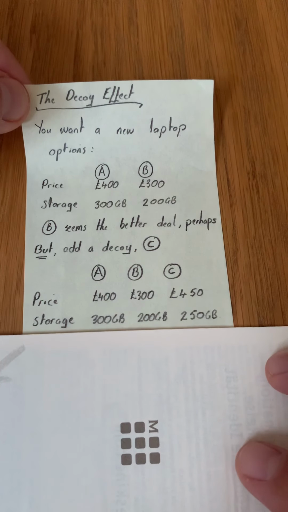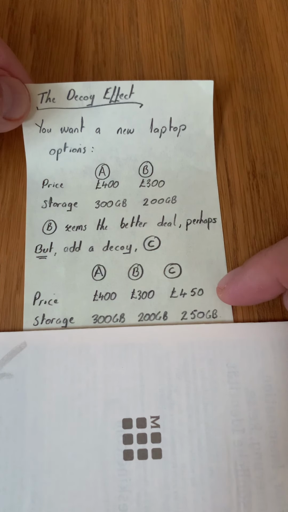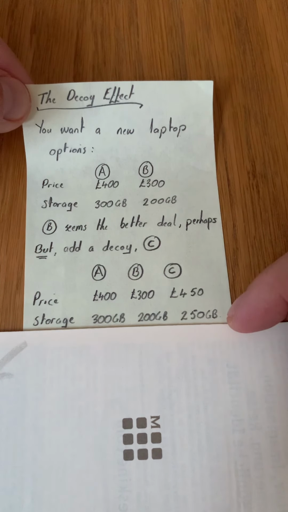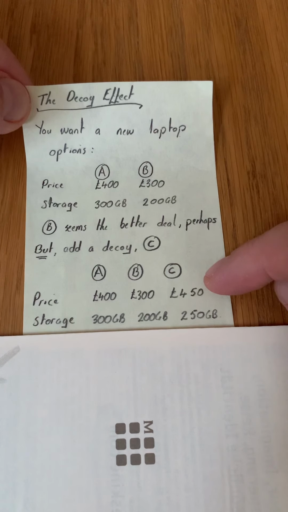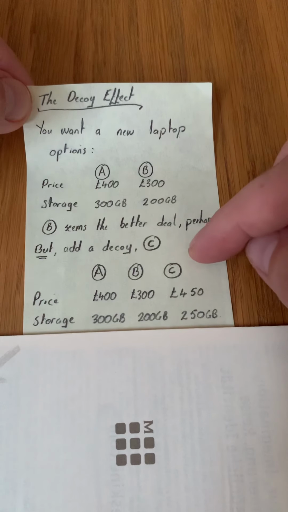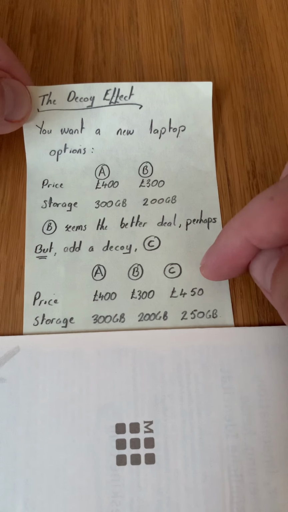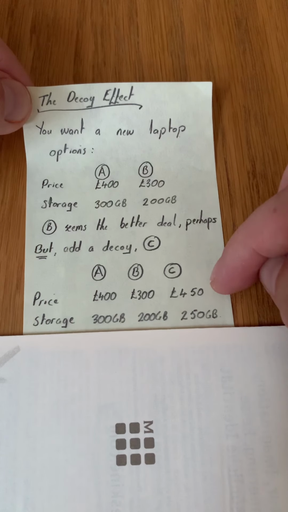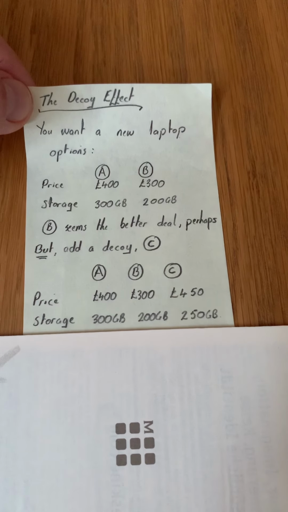Now, A and B are exactly the same as before. Laptop C costs £450, and it has 250 gigabyte storage capacity. So if you compare A with C, you can see that C is both more expensive and has less capacity. That is to say that if you were only considering these two attributes, laptop A would, what's known as, dominate laptop C. It's both cheaper and has greater storage capacity, the two things that you're interested in, right?